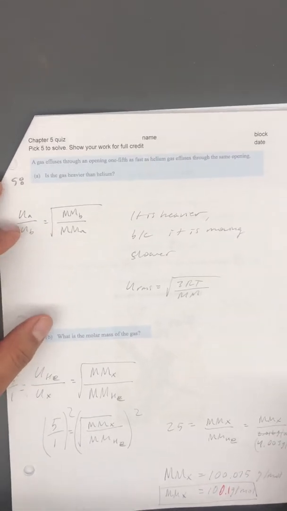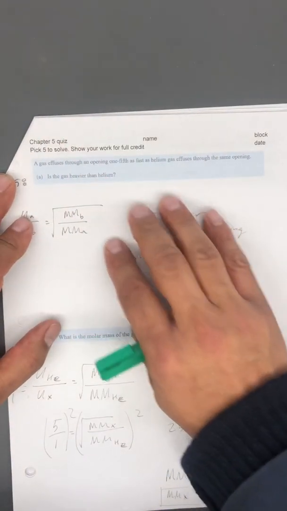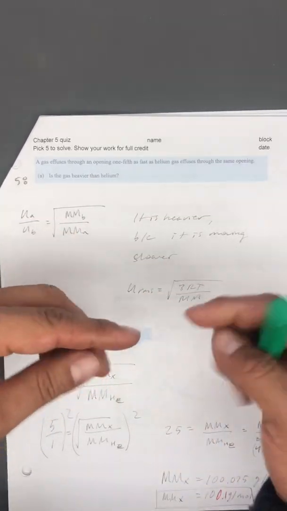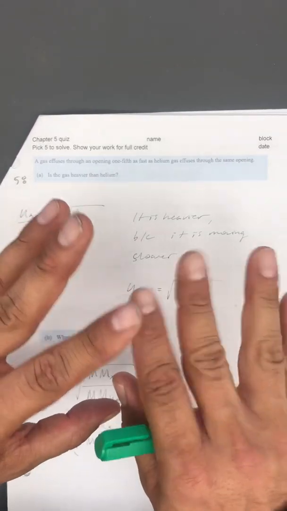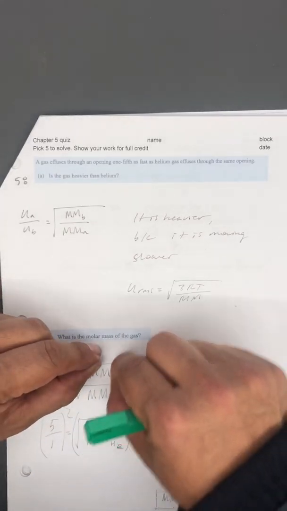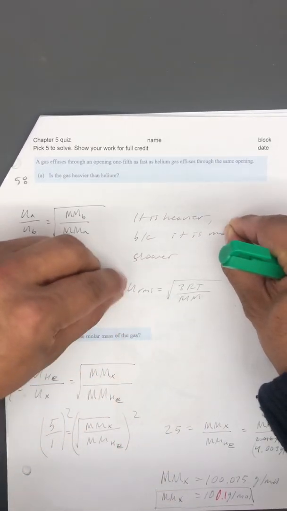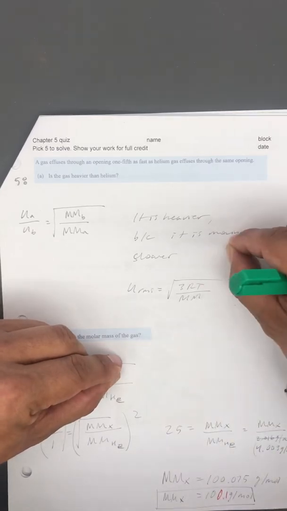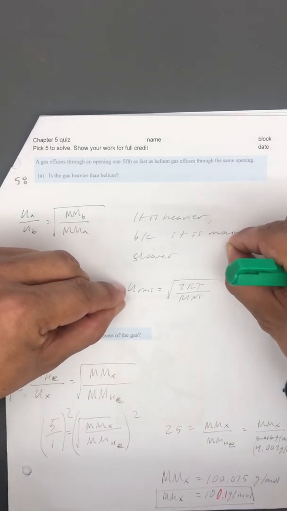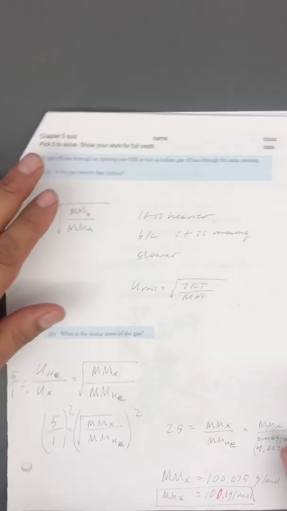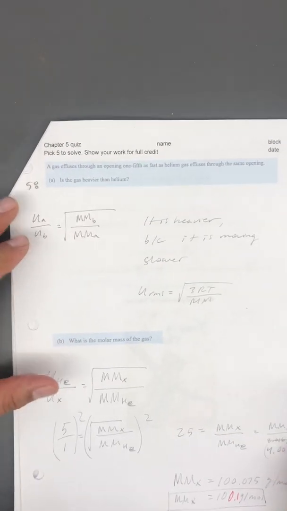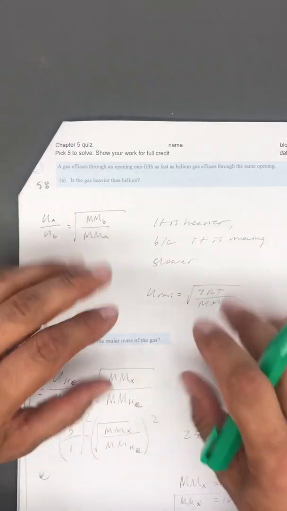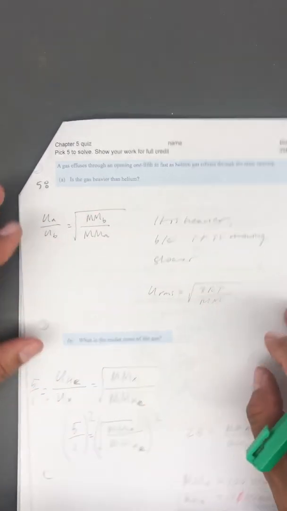Okay, let's talk about this gas effusion problem. What happens is when you let a gas into a room through a small hole, so it's just like spraying gas into a room, the smaller particles move faster, the larger particles move slower. Or if they're the same size, the hotter particles move faster and the colder particles move slower through the room. That is what we're talking about when we're talking about the rate of effusion. Specifically, effusion is the gas particles moving into a vacuum so that there's no other particles getting in the way.